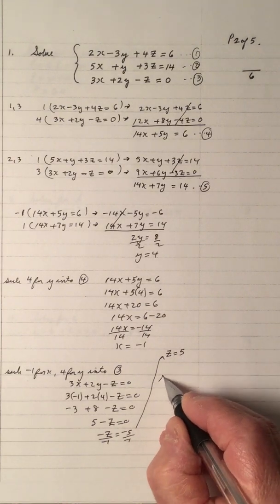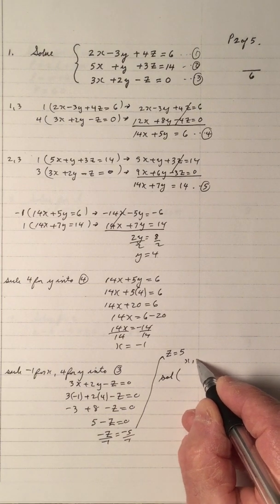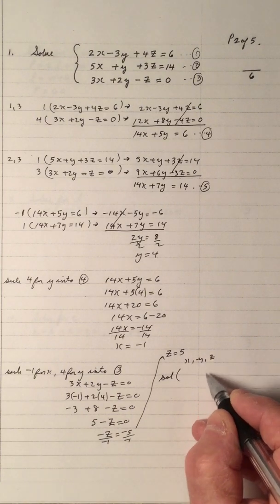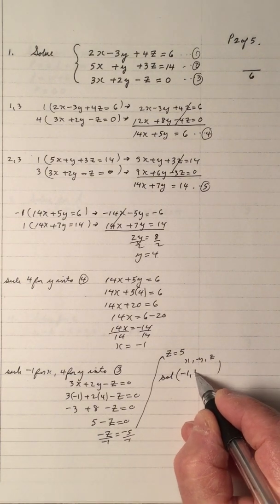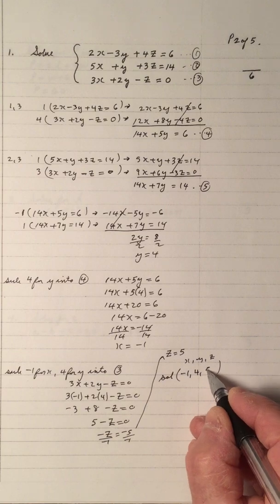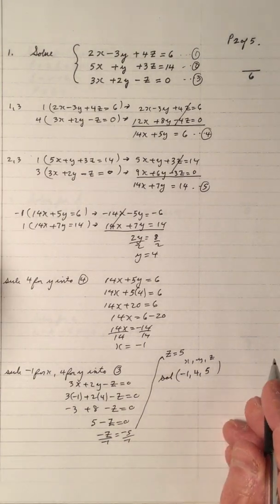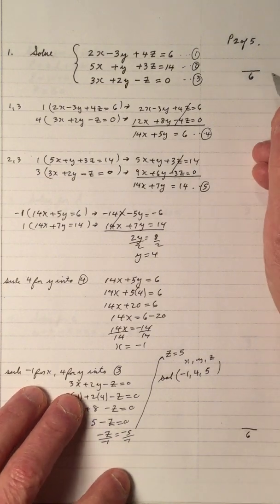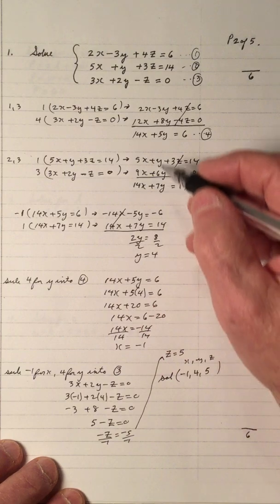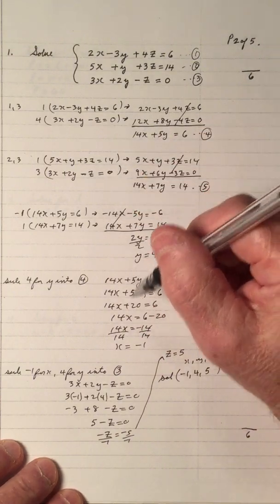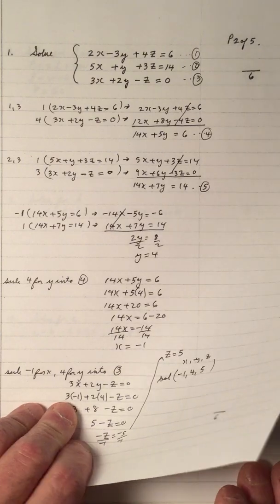So the solution is we have an x, a y, and a z: x is negative 1, y is 4, z is 5. We can write them out individually or leave it as an ordered pair. It's 6 marks. If you have the system down and you know what you're doing, give yourself 3 marks, and a mark for each correct answer, 6 in total.